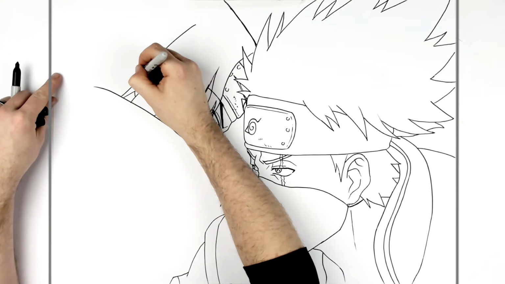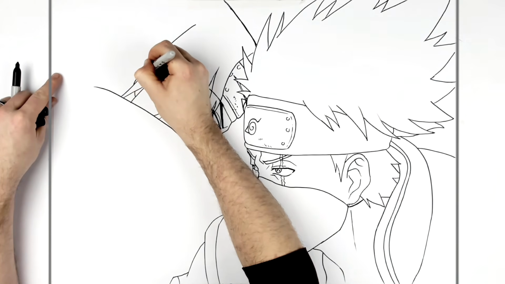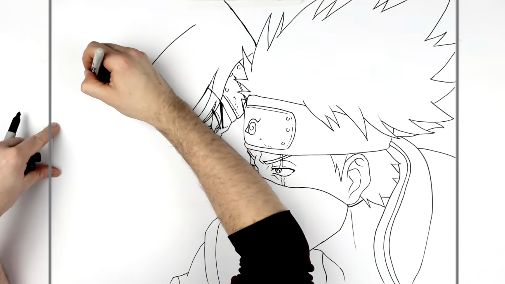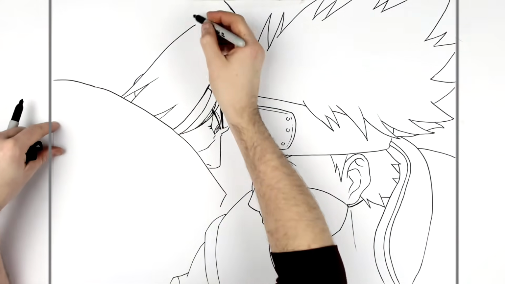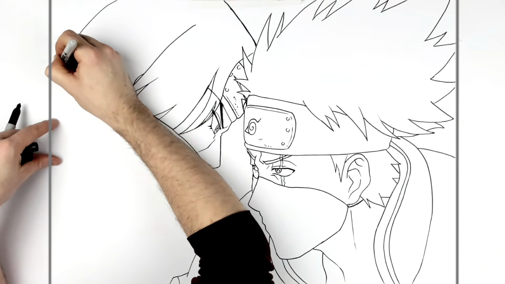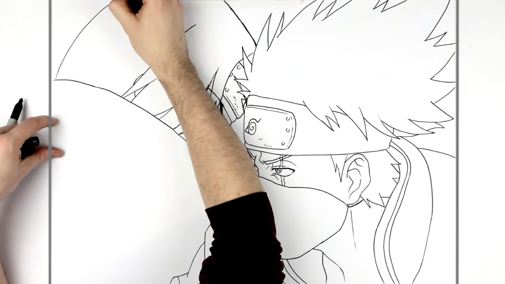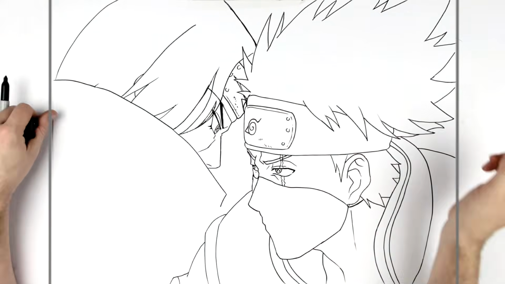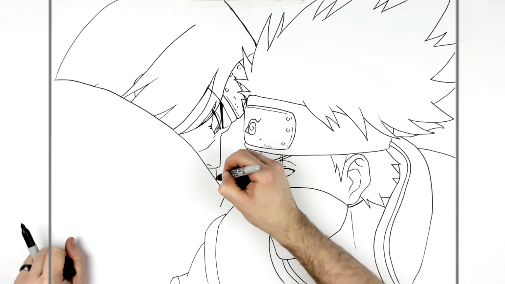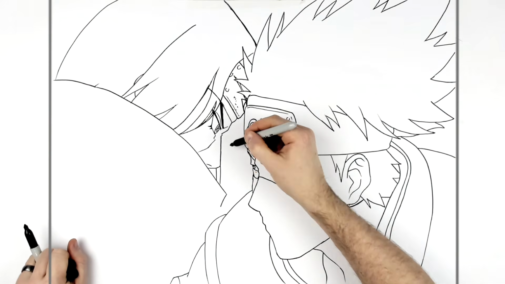Like there. And then his hood goes back further, and the top of his head comes in there. And then there's more hair flowing down the front this way.